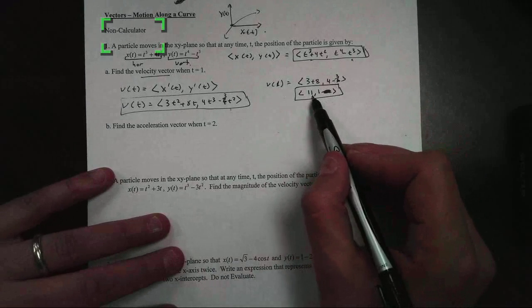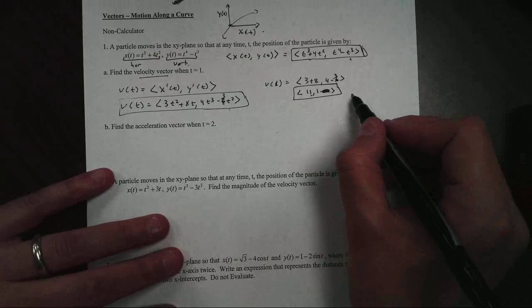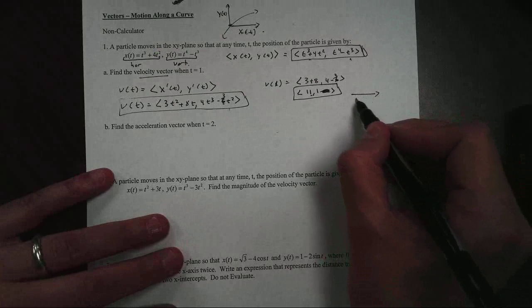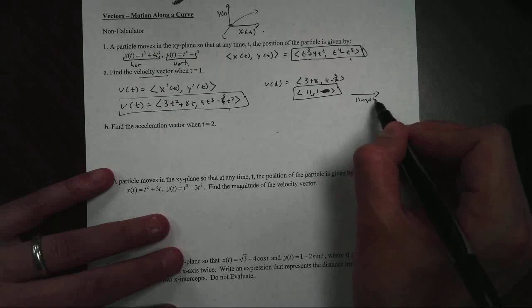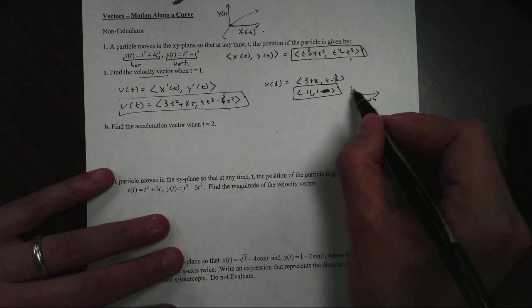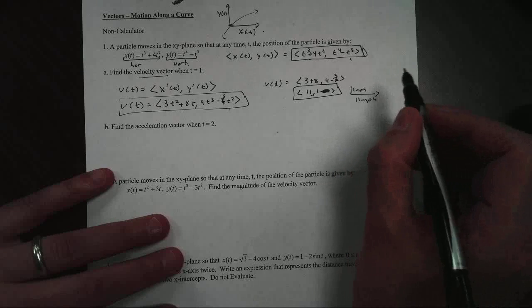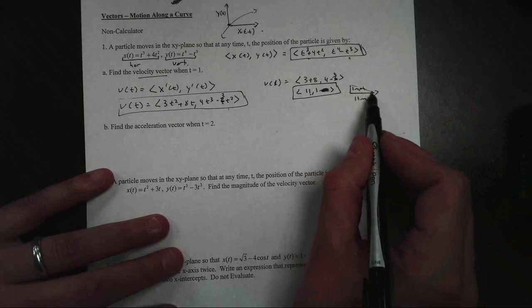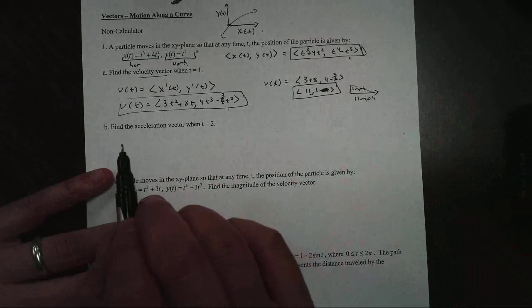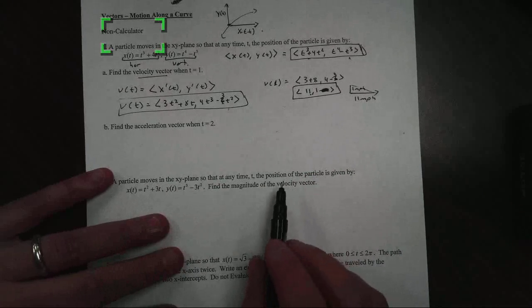So there's my velocity vector. Now what it's telling me, horizontally it's moving at a speed of, let's say, 11 miles per hour. Vertically it's moving at a speed of 1 mile per hour. Later on we're going to determine how fast the actual particle is moving, and that's going to be from our Pythagorean theorem right there.